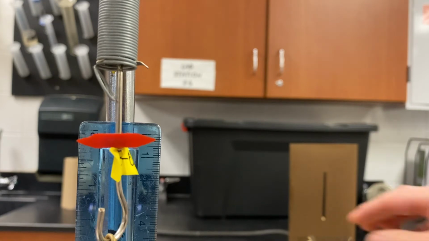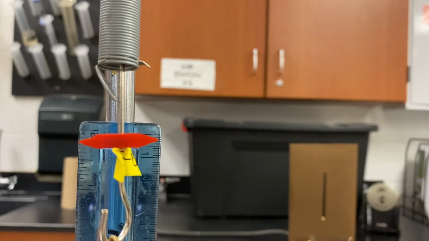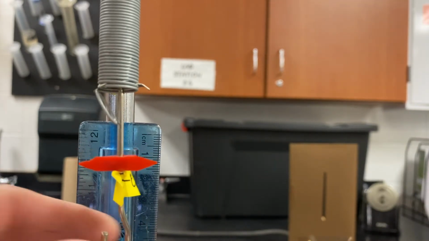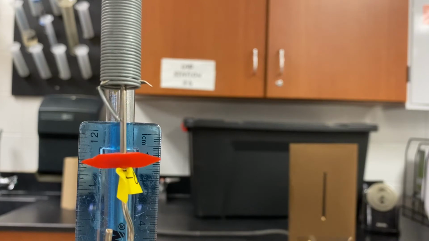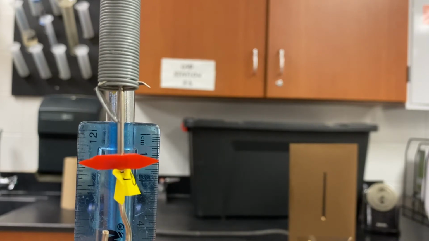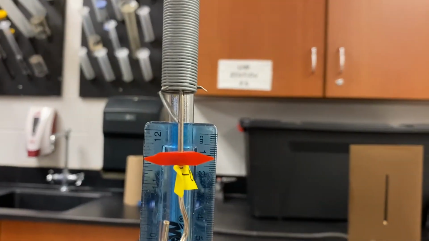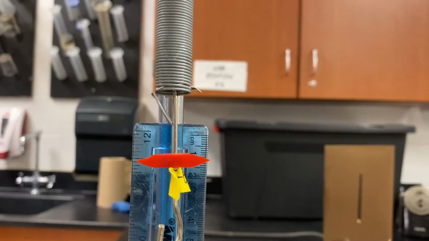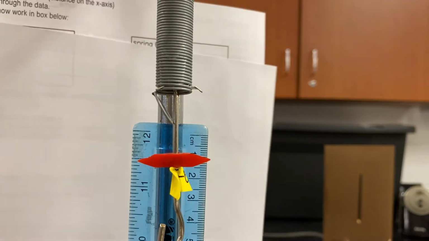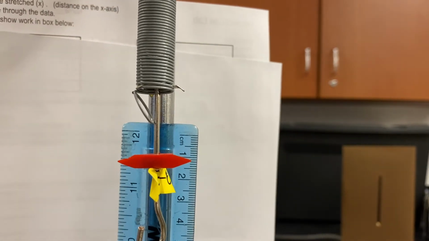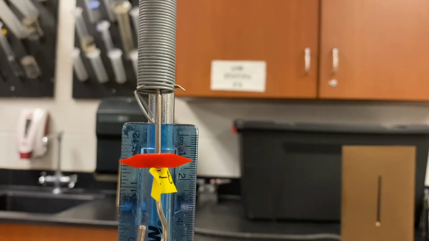All right. Let me try 150. All right, I'm getting somewhere. Let me stop the movement. So this is 150. Here, I'll pull back so you can see. That weight's rolling away on me. Okay. So that was 150. So now I'm going to put another 50 on it.